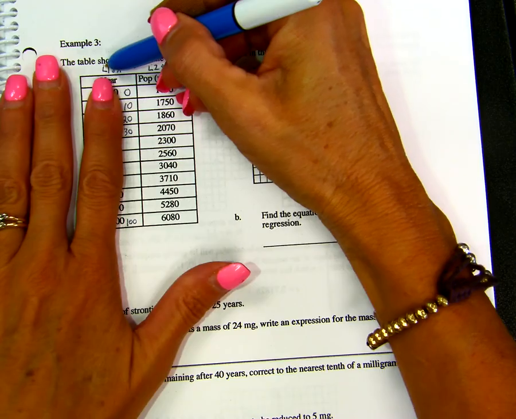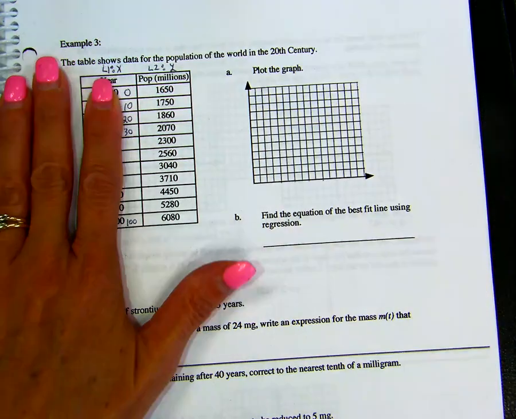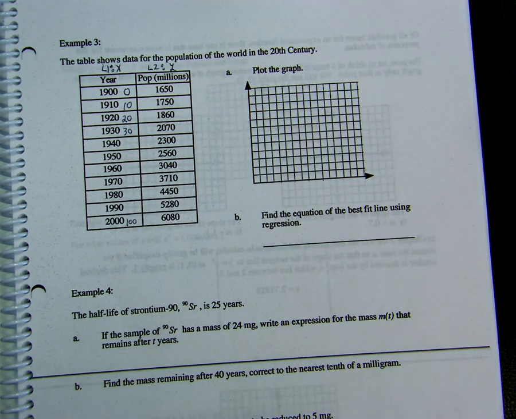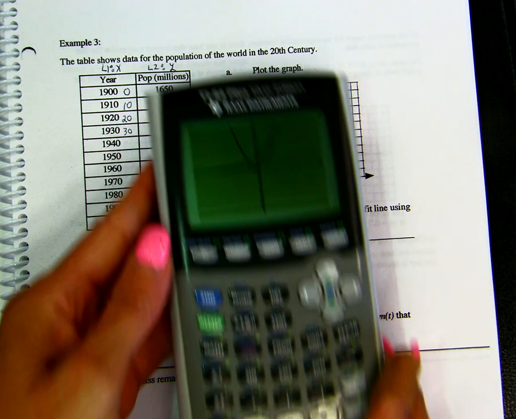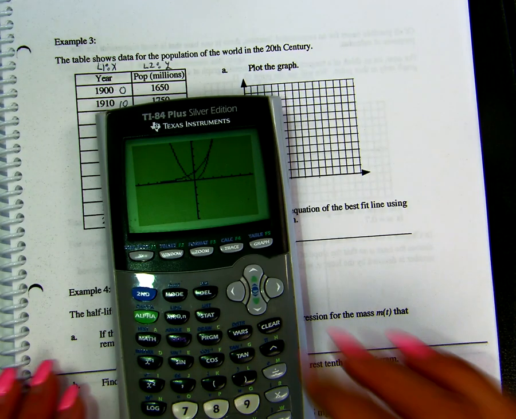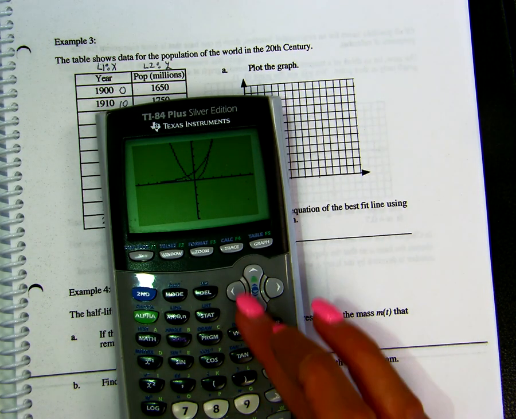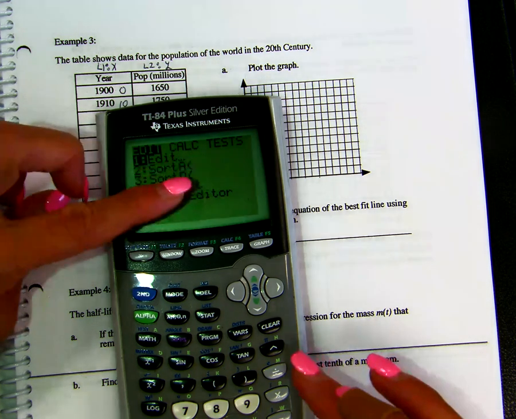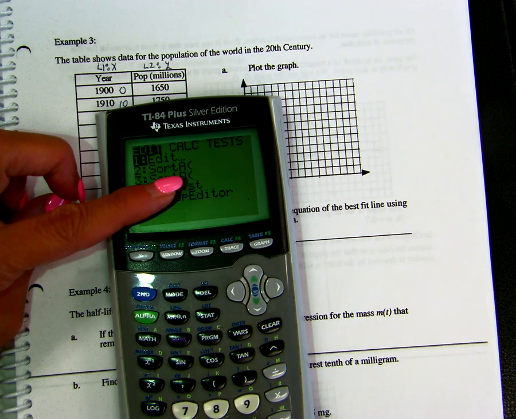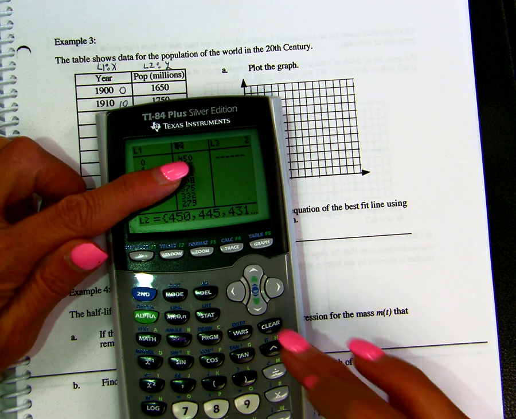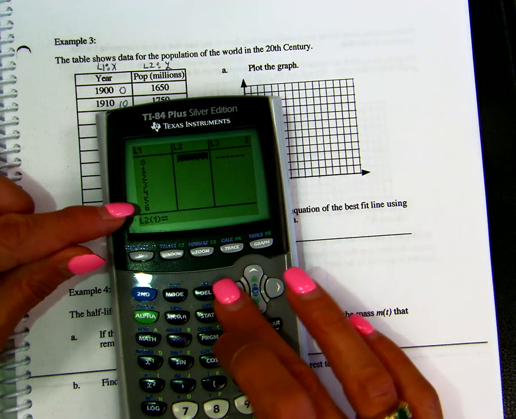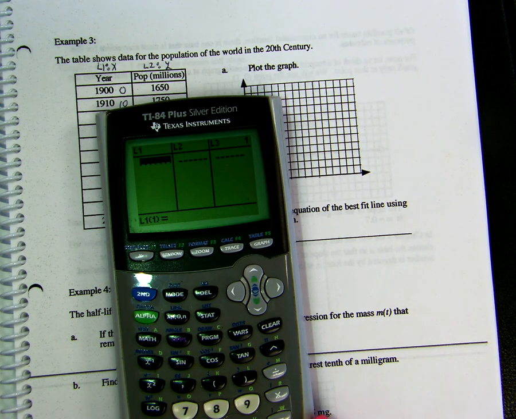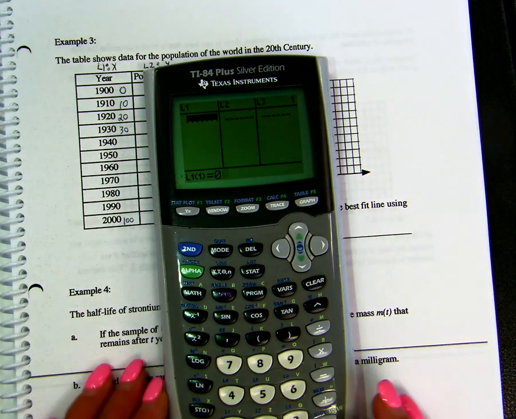So use your equation editor and get this info into your calculator. For those of you at home, go ahead and do that. This is what you're going to be doing. You're going to your stat button, option 1, edit, up to your list, and you can clear it so that you can start fresh. And then I'm just going to enter in this data.